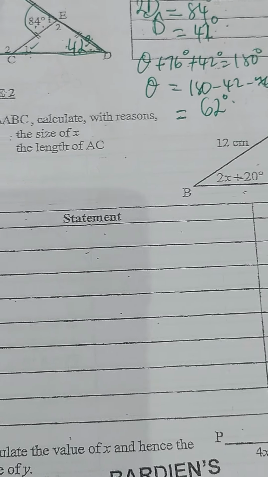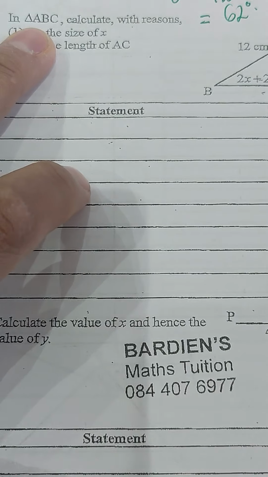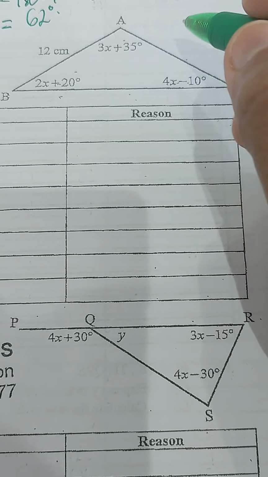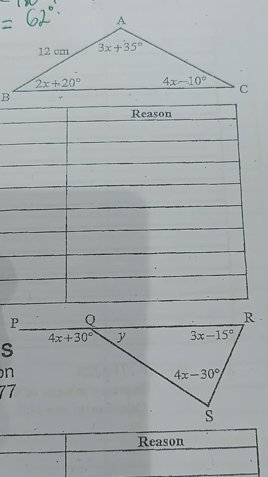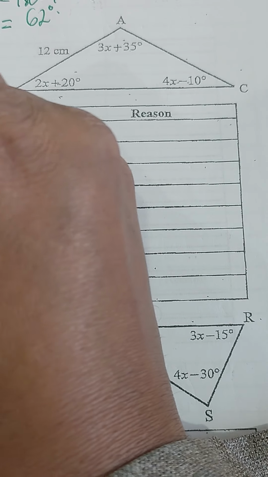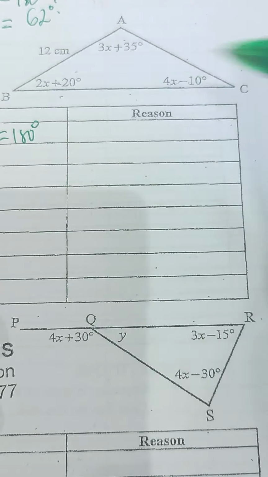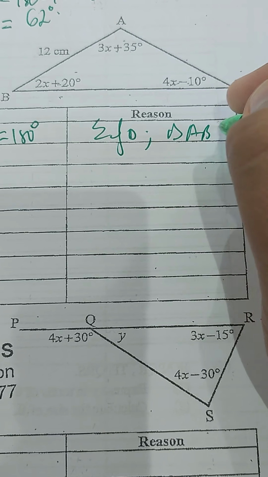That's correct. So now we're looking at exercise 2. It says in triangle ABC, calculate with reason the size of angle X. As we can see, we can set up an equation here. Sum of triangles. So we're going to say 3x plus 35 degrees plus 2x plus 20 plus 4x minus 10 equals 180 degrees. Reason: sum of triangles, and it's triangle ABC.